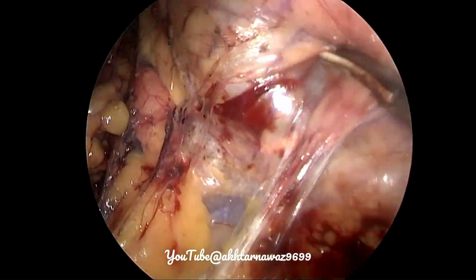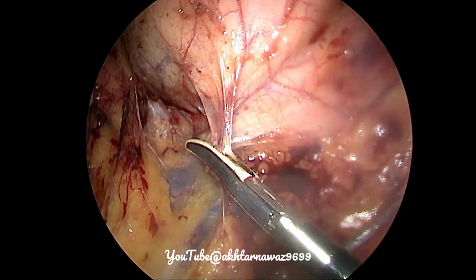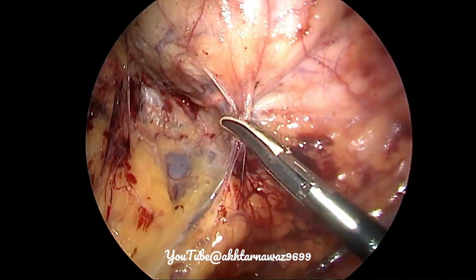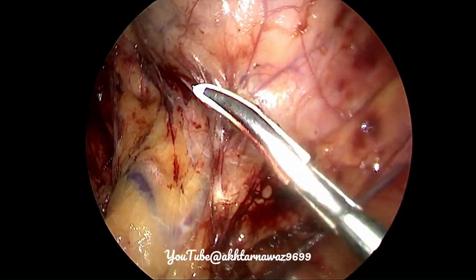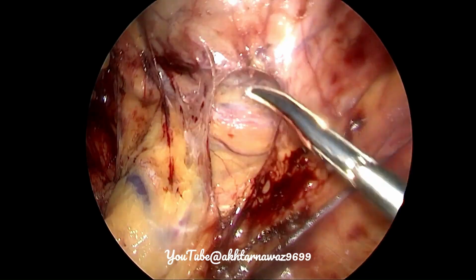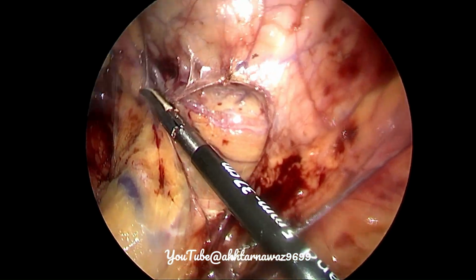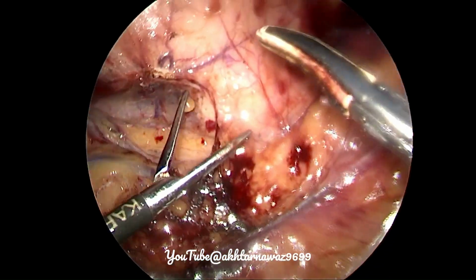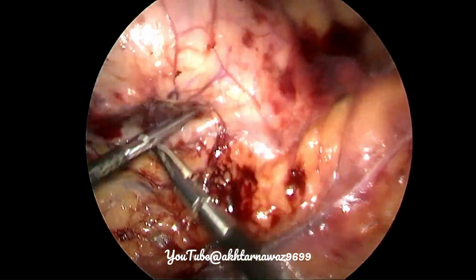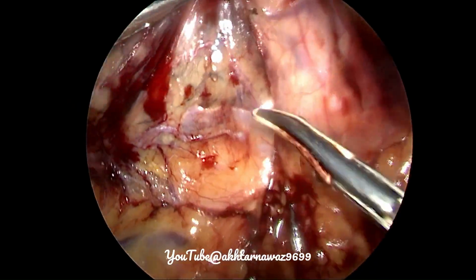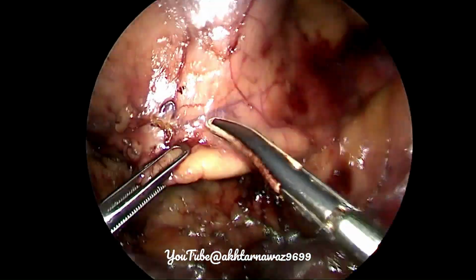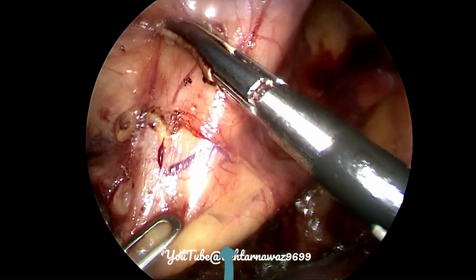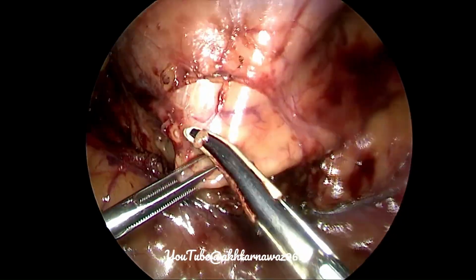This lady, around 53 years of age, presented with left flank pain, showed a parapelvic cyst, and on a DTPA scan showed moderate obstruction. So we decided to go for the intervention. Here you can see that we are trying to identify the ureter. This is the gonadal vein here, and we can feel the DJS stent inside the ureter. So this is the ureter having a DJS stent.